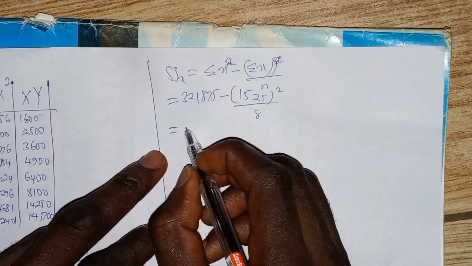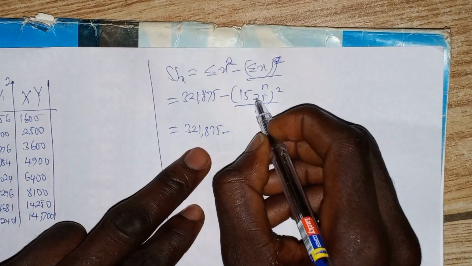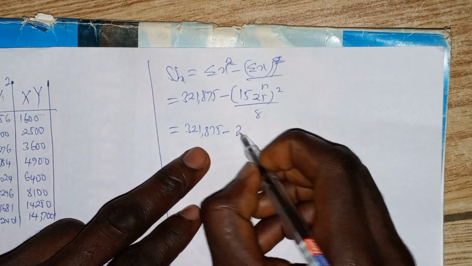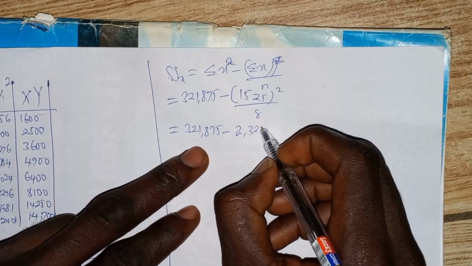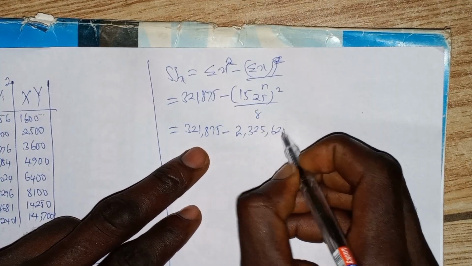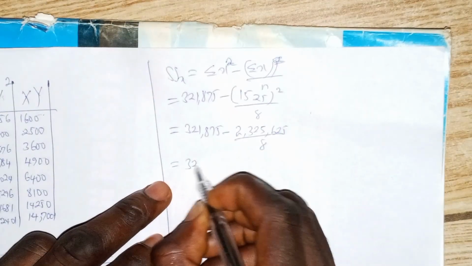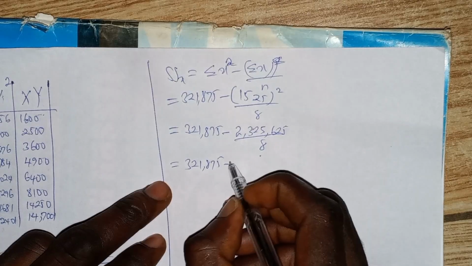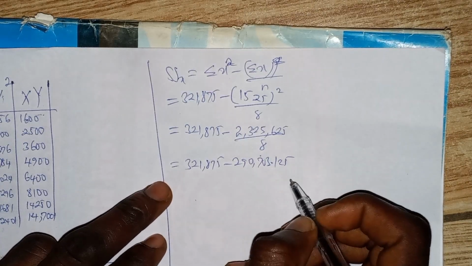So we get 321,875 minus the square of this, we get 2,325,625, and divided by 8, then we get 321,875 minus this divided by this is 290,703.125, right?